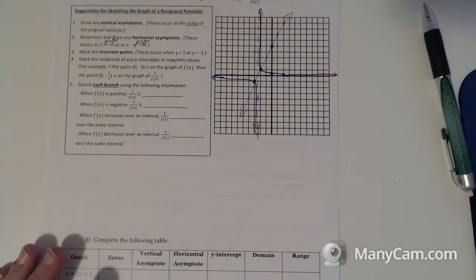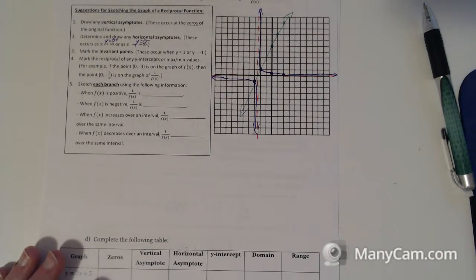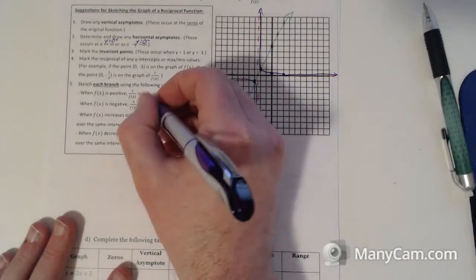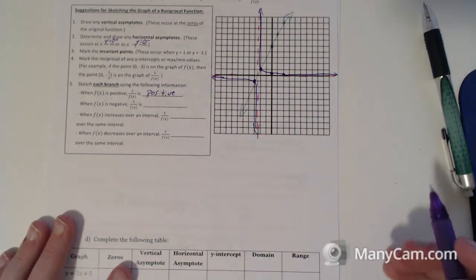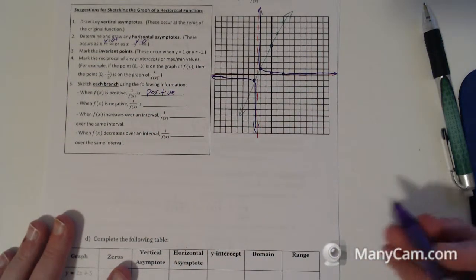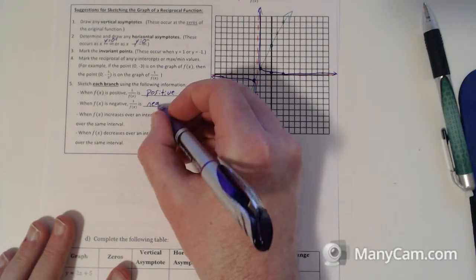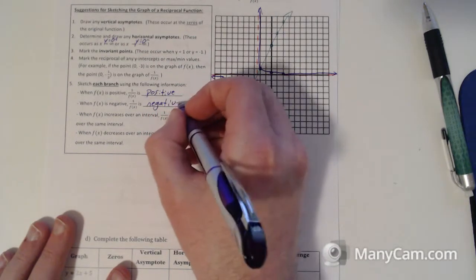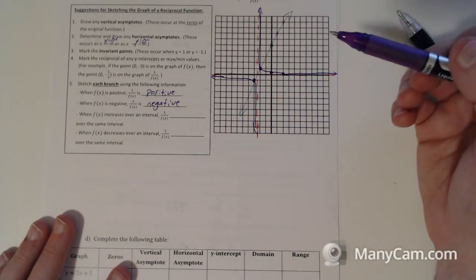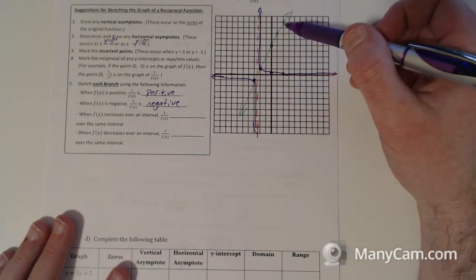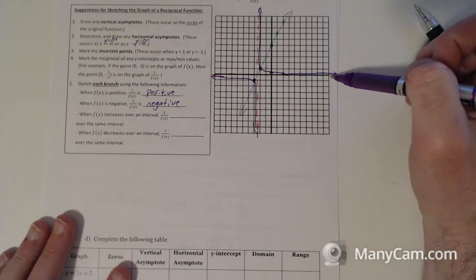Sketch each branch using the following information. When f of x is positive, 1/f of x is positive. We can kind of already see this from the graph, but this is good to point out. Whenever our green function was in the negative, our purple has to be in the negative. Whenever green was in the positive, our purple has to be in the positive.